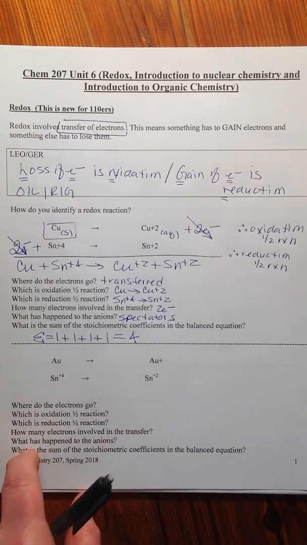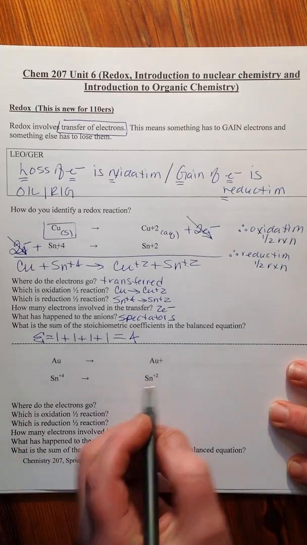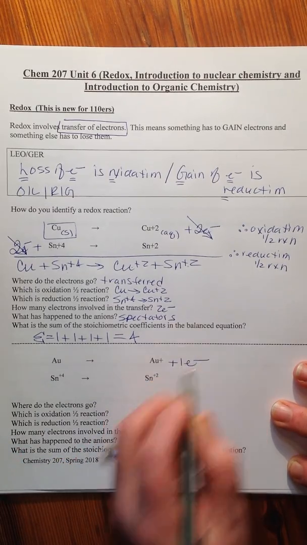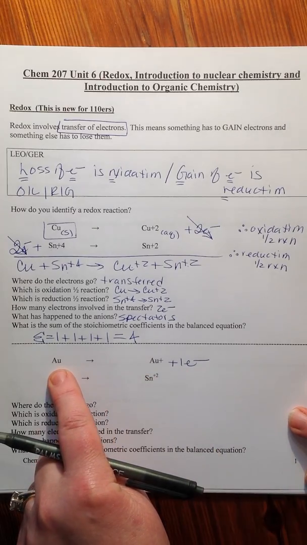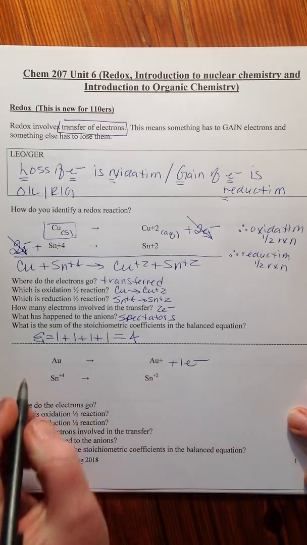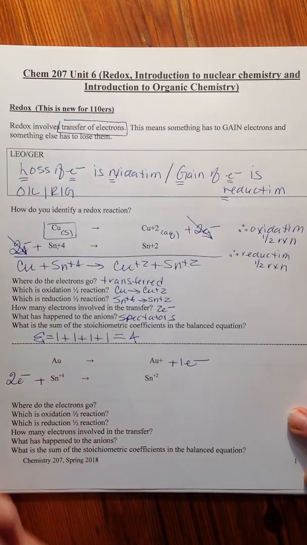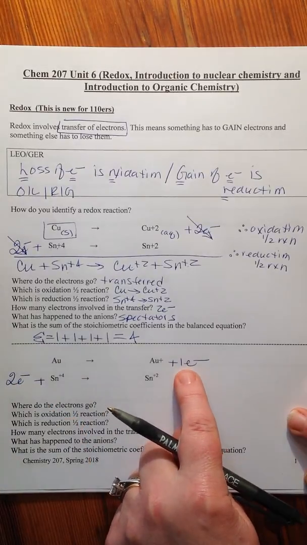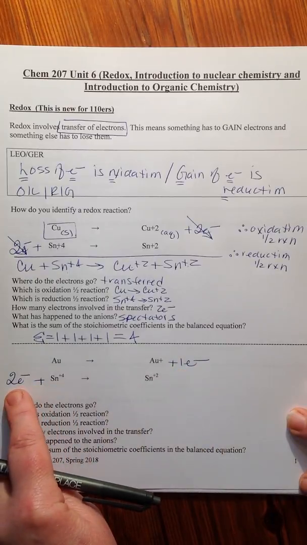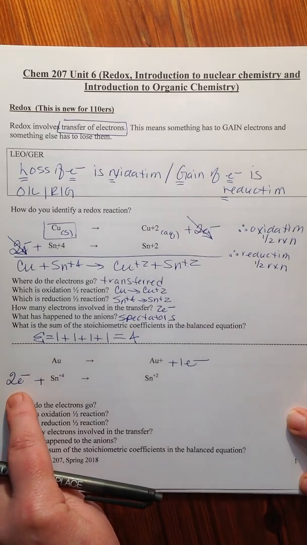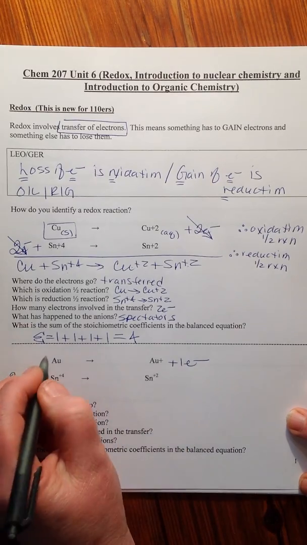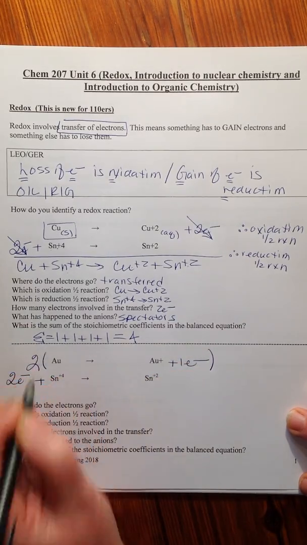Okay? Now if we go from gold to gold 1, we have to lose 1 electron, so the gold is oxidized. Tin 4 to tin 2 has to gain 2 electrons. If gold only gives off 1 and tin needs 2, how is tin going to get 2 electrons? Well, it will achieve it if it can recruit 2 golds.